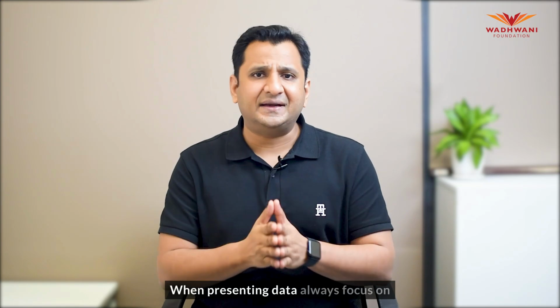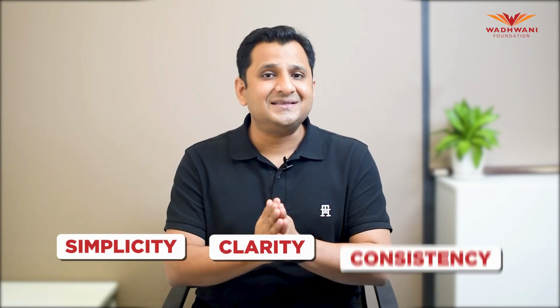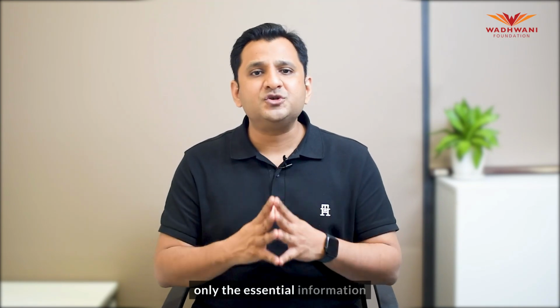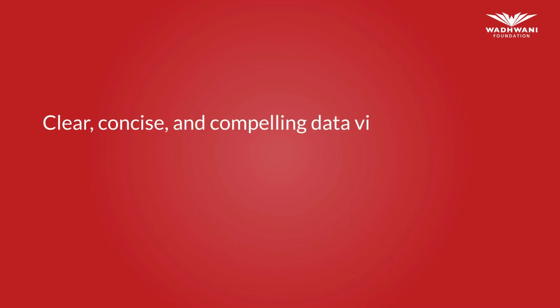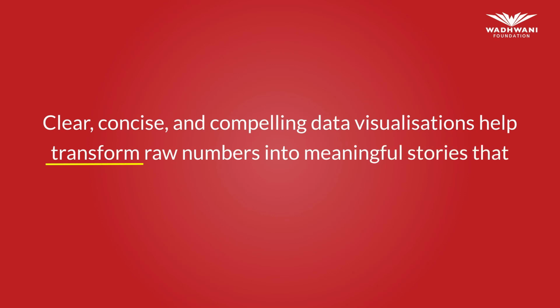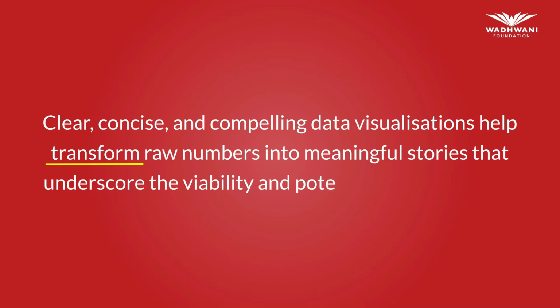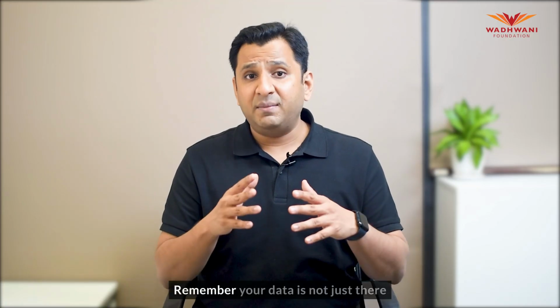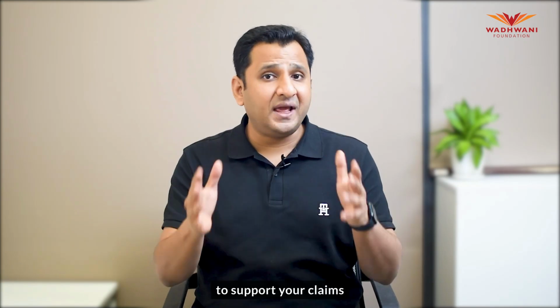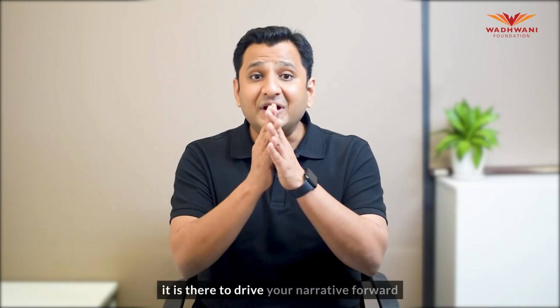When presenting data, always focus on simplicity, clarity, and consistency. Simplify your visuals to include only the essential information. Clear, concise, and compelling data visualizations help transform raw numbers into meaningful stories that underscore the viability and potential of your startup. Remember, your data is not just there to support your claims, it is there to drive your narrative forward.